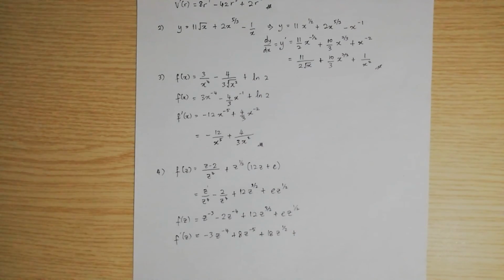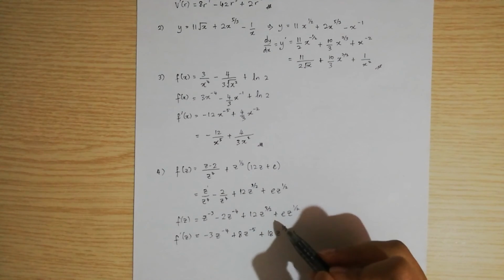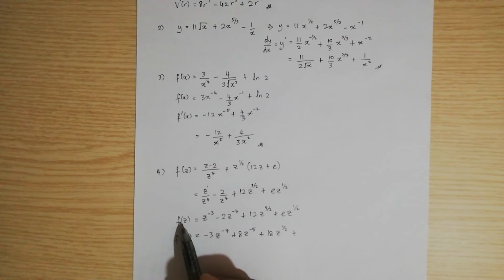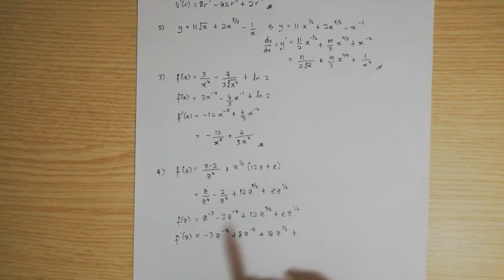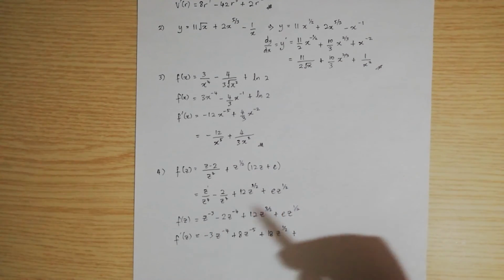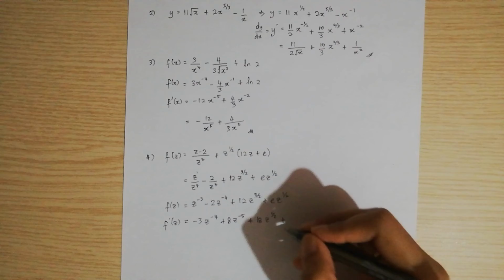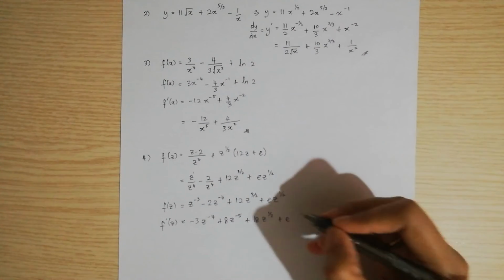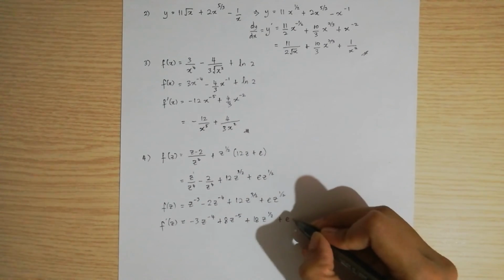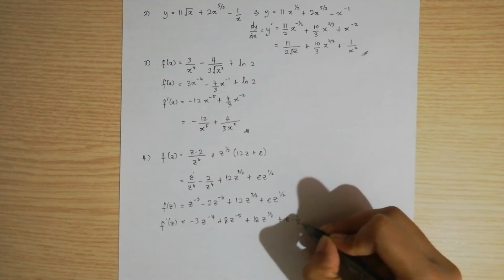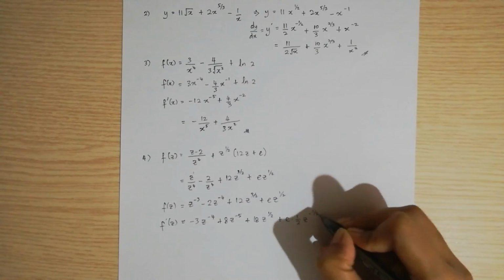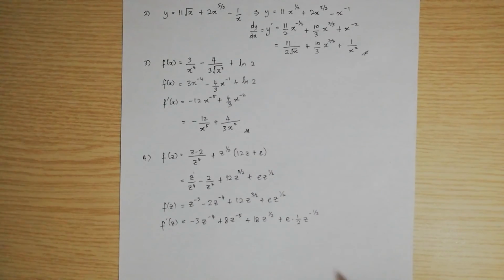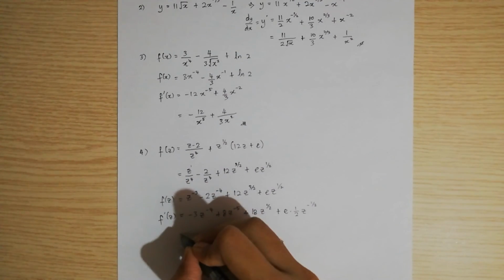Plus, now you see here, we want to differentiate f with respect to z, so just focus on the z. e is again just a constant because e is 2.718, so constant is still constant. Differentiate z^(1/2), you will get half z^(1/2 minus 1), which is negative half. Then we can simplify this form.